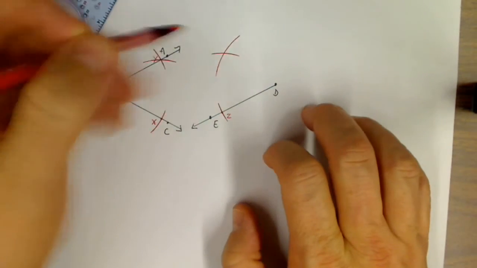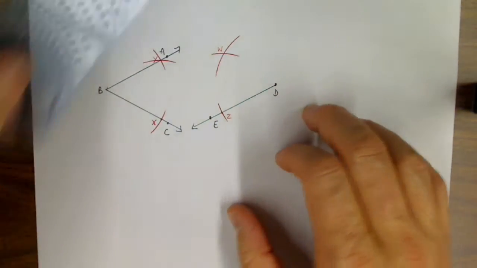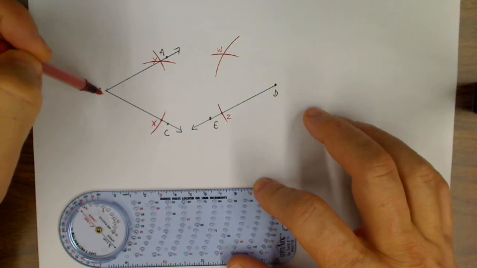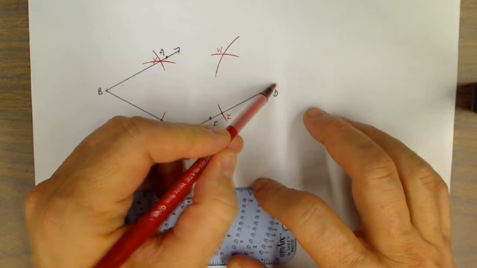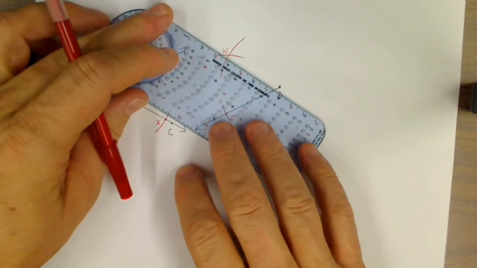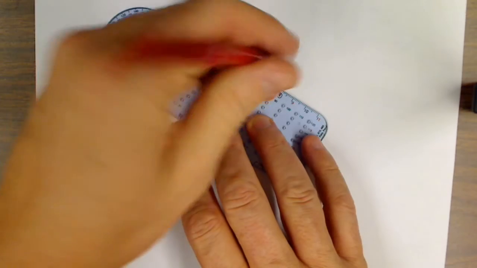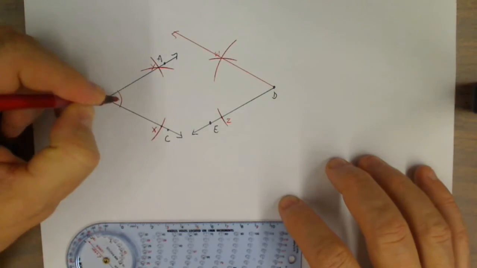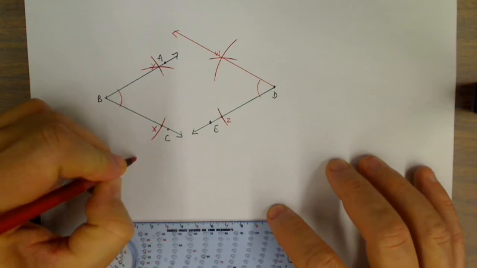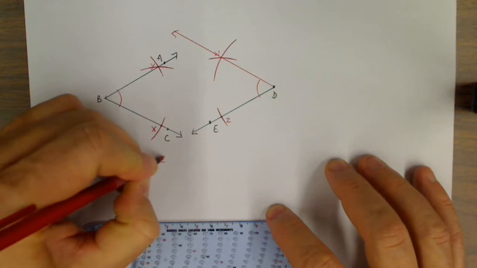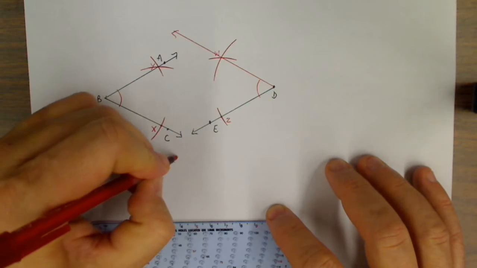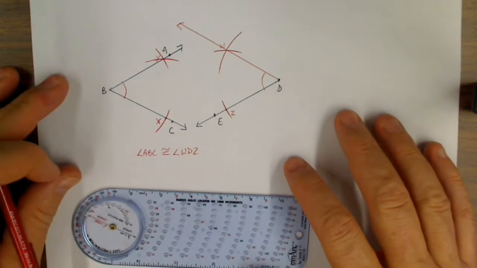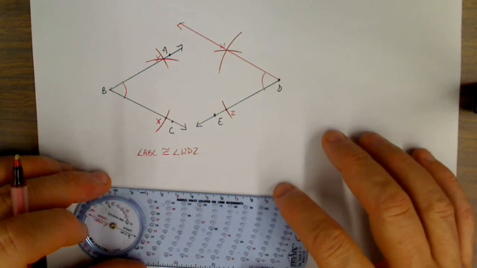I'm going to call this intersection point W, and now I know that the distance from B to X is equal to D to Z, and the distance from B to Y is the same as D to W. So if I draw ray DW, I now have two angles that are congruent. So angle ABC is congruent to angle WDZ. And I can take my protractor and measure it if I want to, but I think you'll just have to trust me on this one. That's all there is to it.